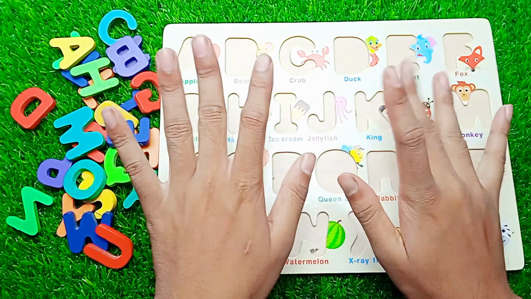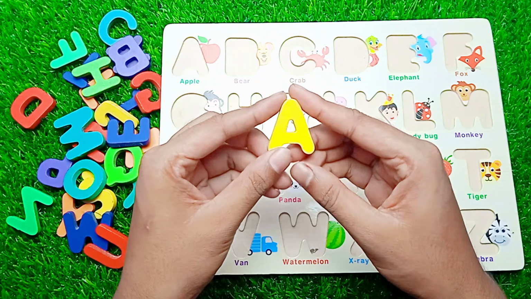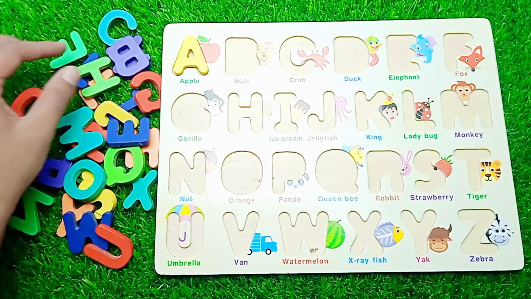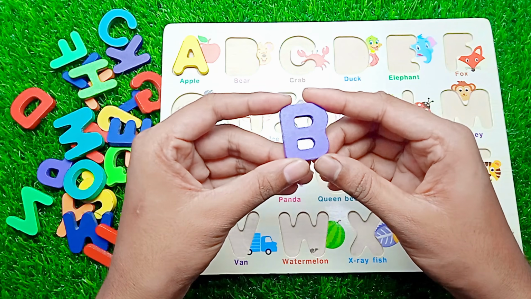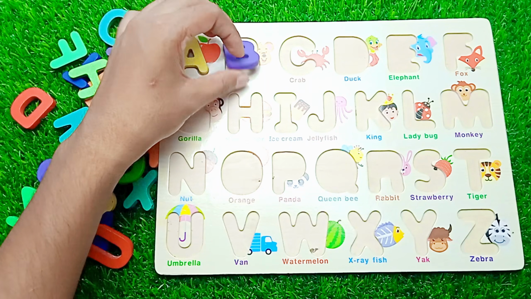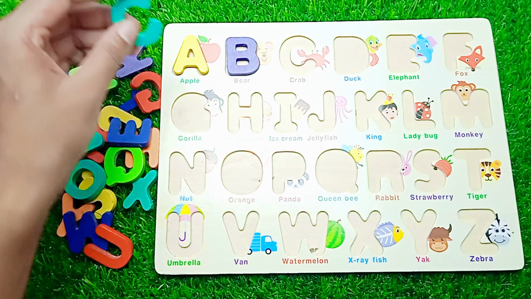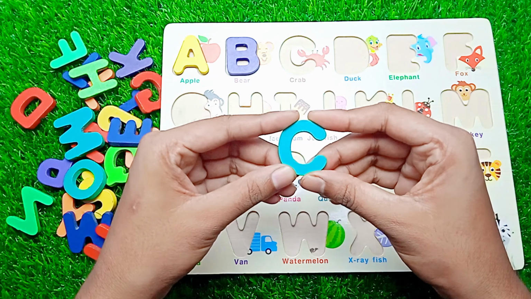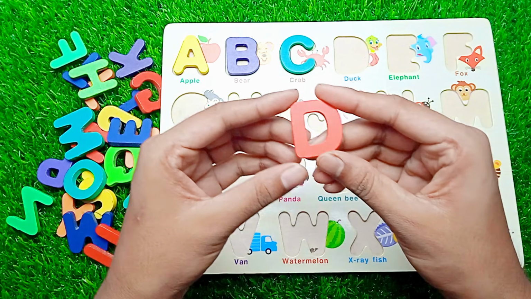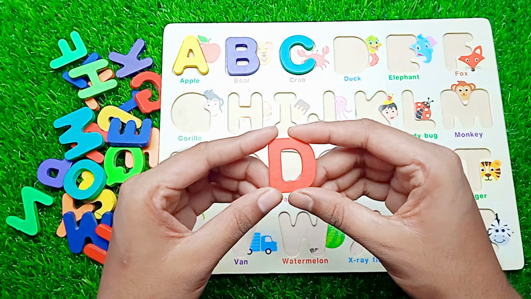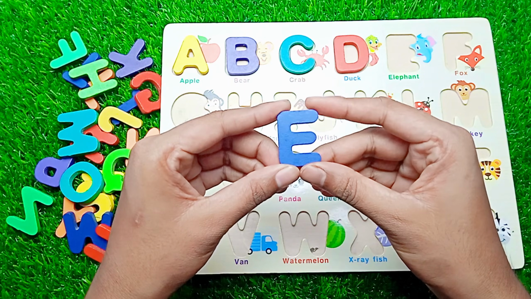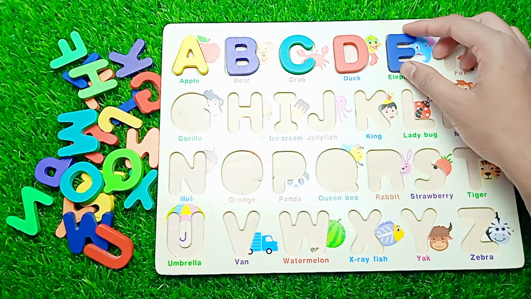Today let's learn alphabet. So let's go. A. A for apple. B. B for ball. C. C for crab. D. D for dog. E. E for elephant.